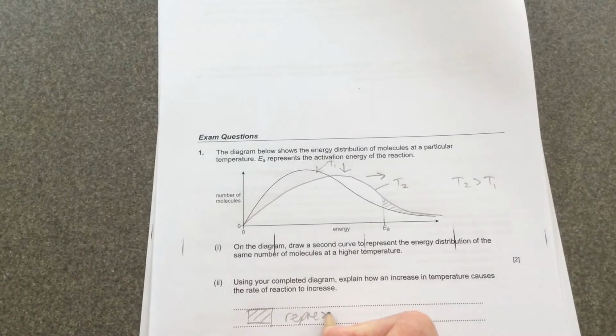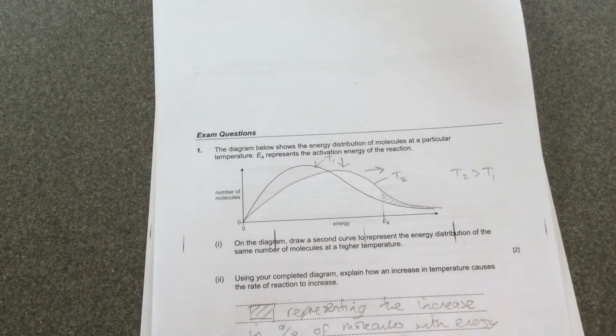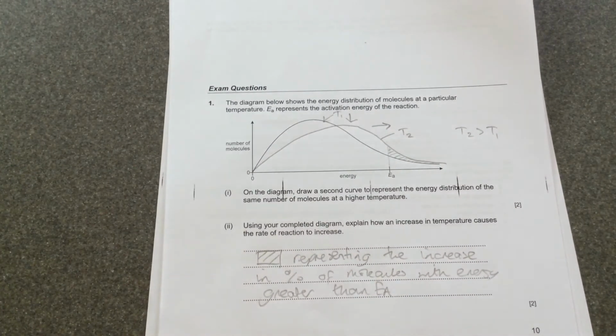This is representing the increase in percentage of molecules with energy greater than the activation energy. Okay? So at a high temperature, a greater percentage of the molecules have energy greater than the activation energy, as shown in the diagram.